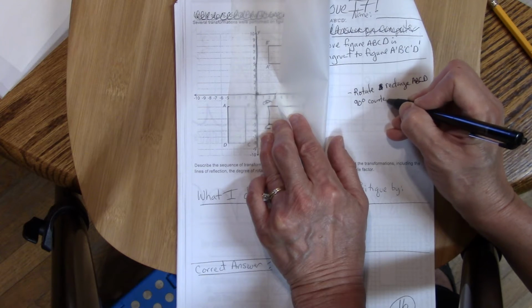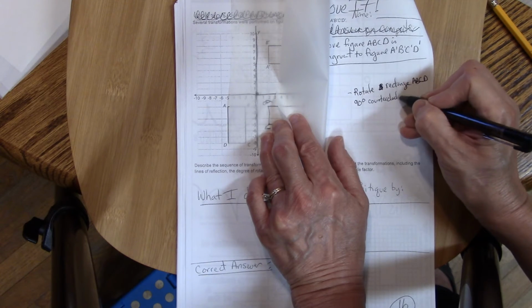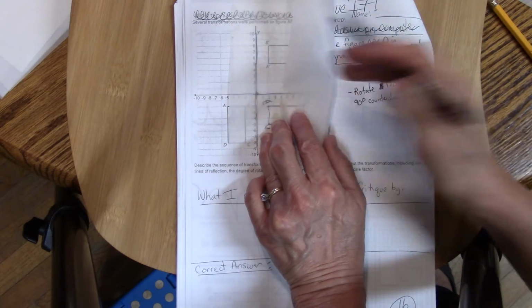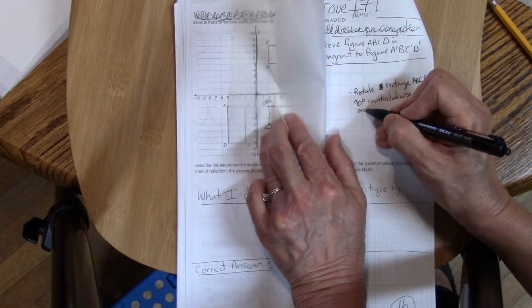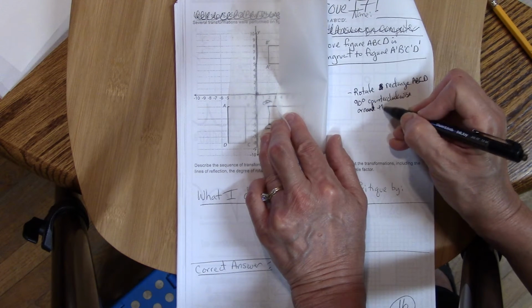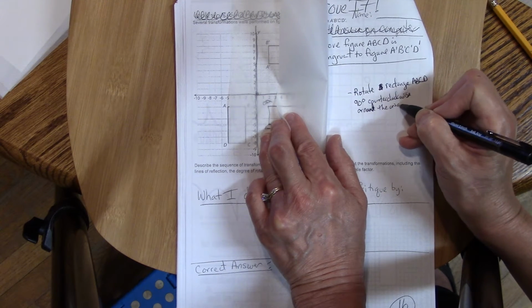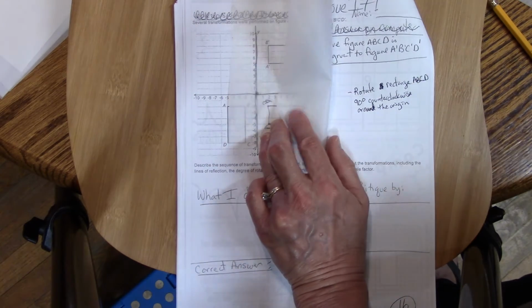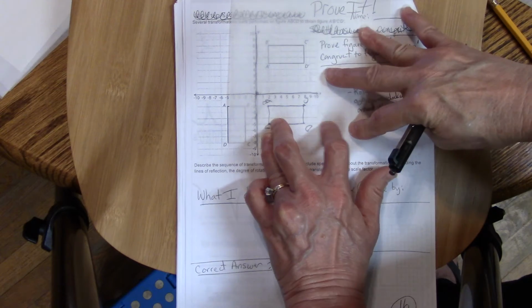What else we need to say about a rotation? We need to say what we rotated it around. We rotated it around the origin. Okay, so we rotated it 90 degrees counterclockwise around the origin. This is where it is now.